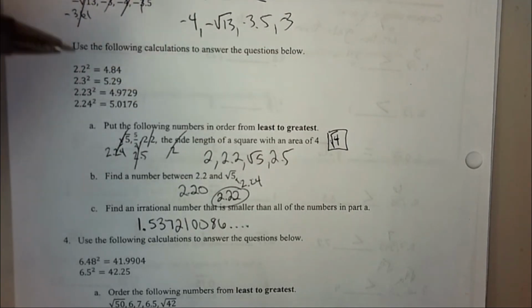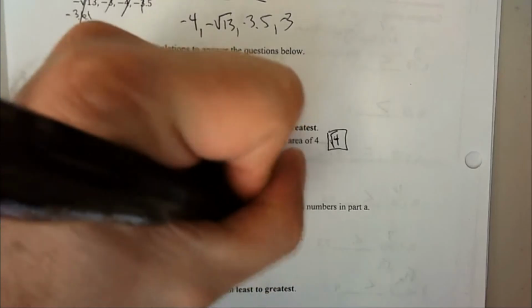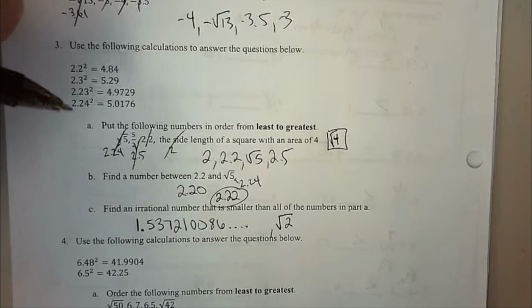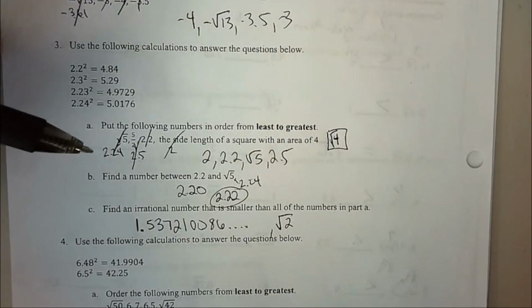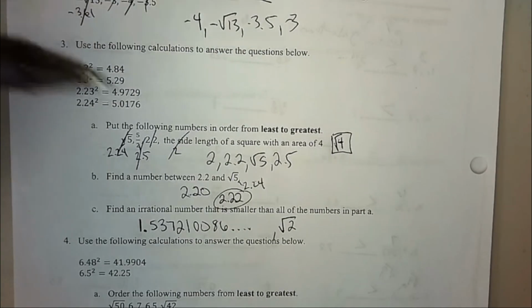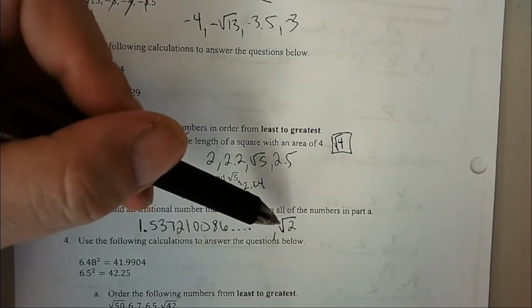Another example would be the square root of 2. The square root of 2, if you solve that, is equal to about 1.41. It just keeps going on forever. So remember, all of our non-perfect squares are going to be irrational numbers.